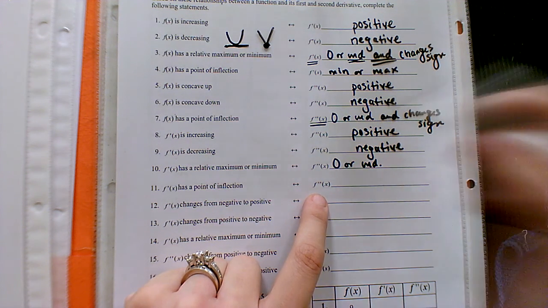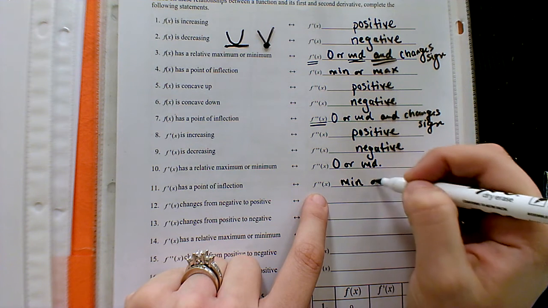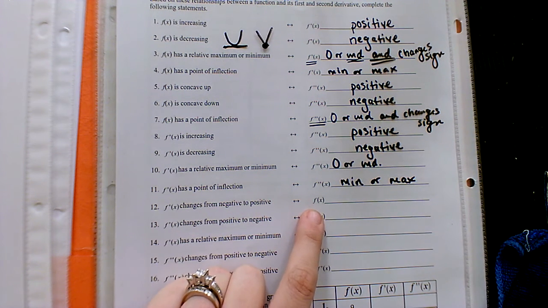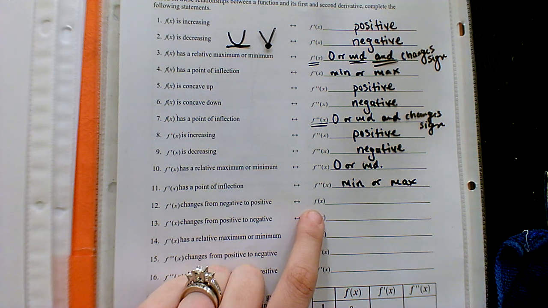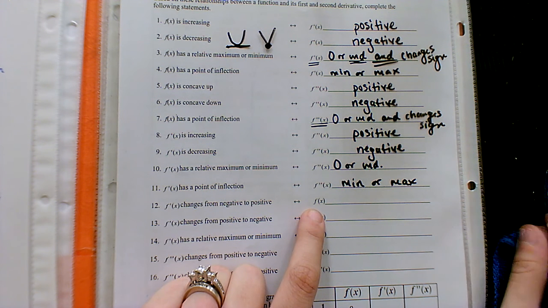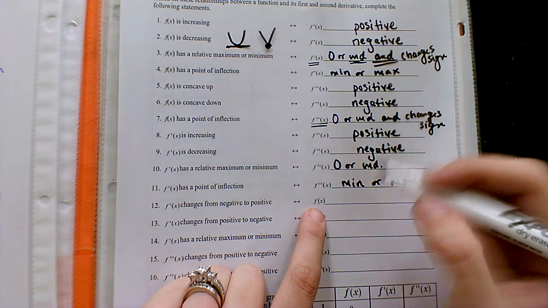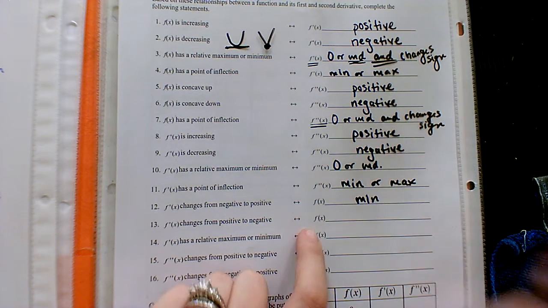What do you think? Minimum or max? Good. All right. F prime changes negative to positive. The slopes are changing negative to positive. How does that relate to the original function? Good, Anush? Minimum. All right.